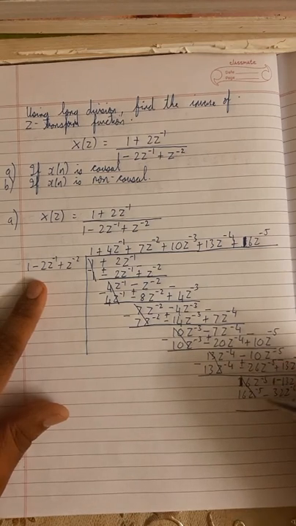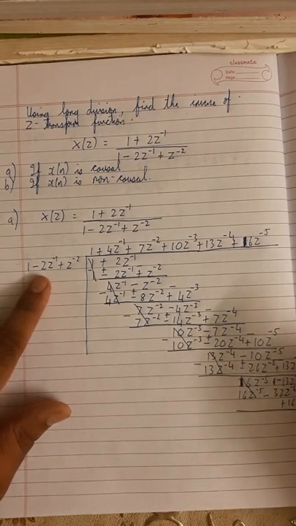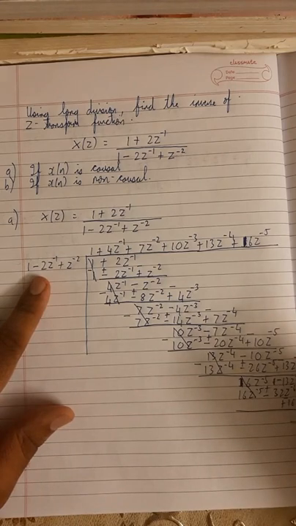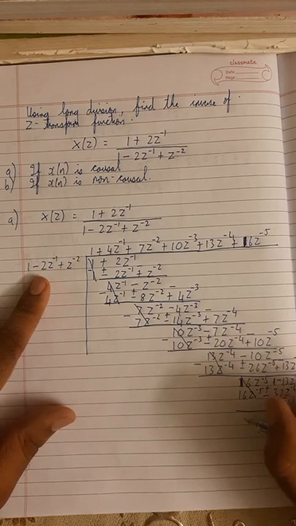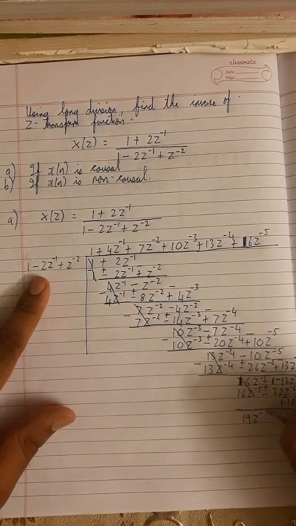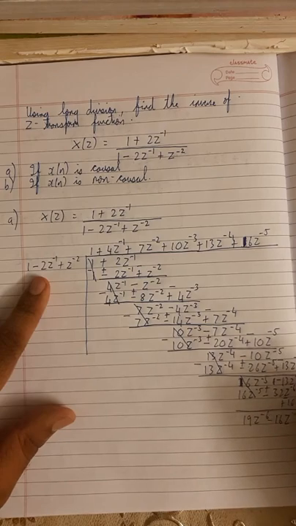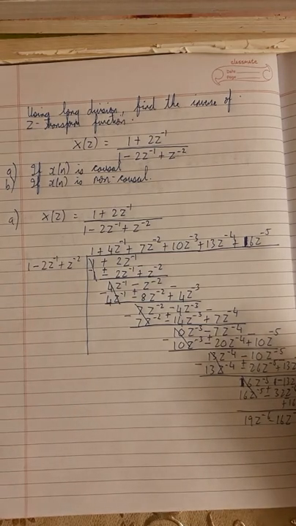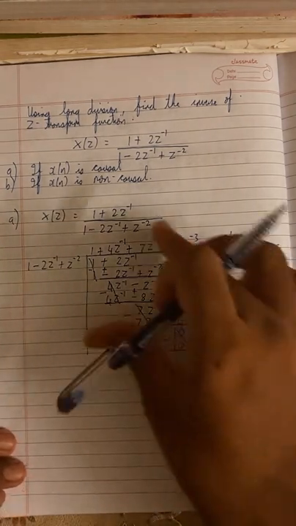These two will get cancelled, and here you will have minus, and minus becomes plus, plus will become minus, 32 minus 13, right? It will become 19 z raised to minus 6 minus 16 z raised to minus 7, and this thing goes on and on, right?